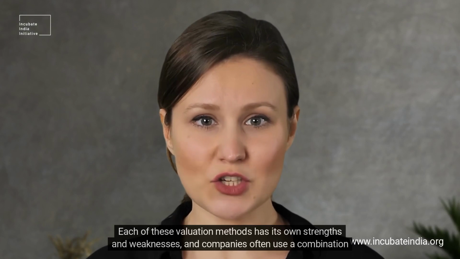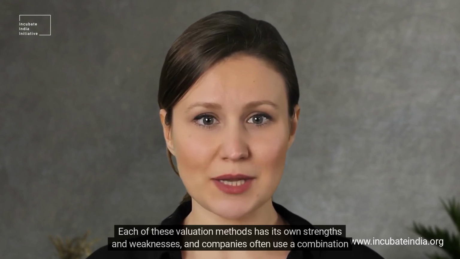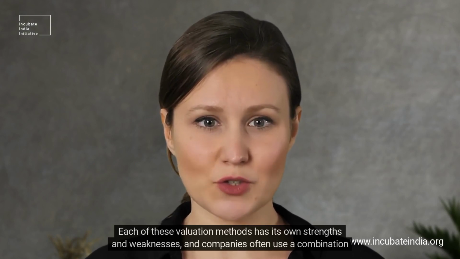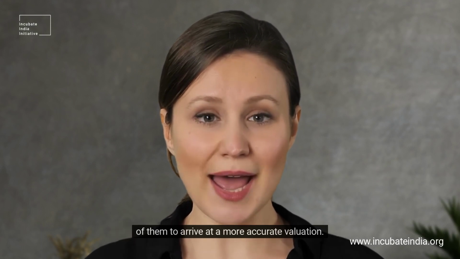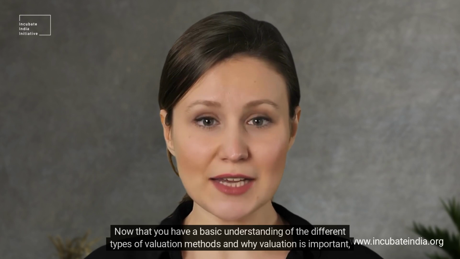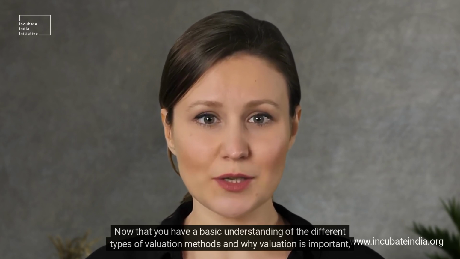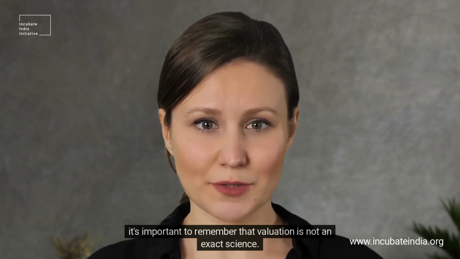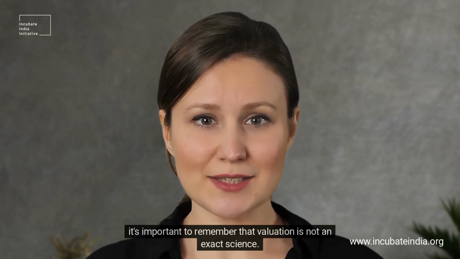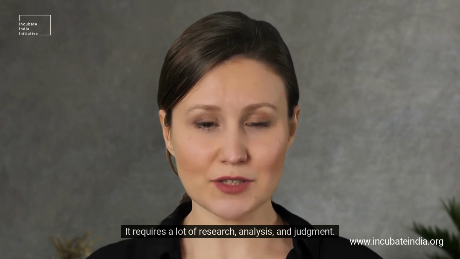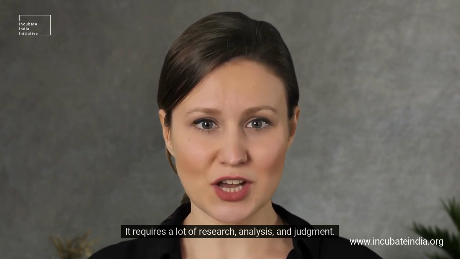Each of these valuation methods has its own strengths and weaknesses, and companies often use a combination of them to arrive at a more accurate valuation. Now that you have a basic understanding of the different types of valuation methods and why valuation is important, it's important to remember that valuation is not an exact science. It requires a lot of research, analysis, and judgment.